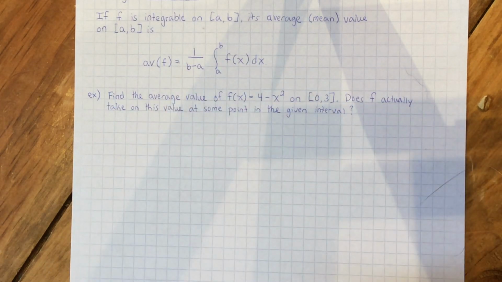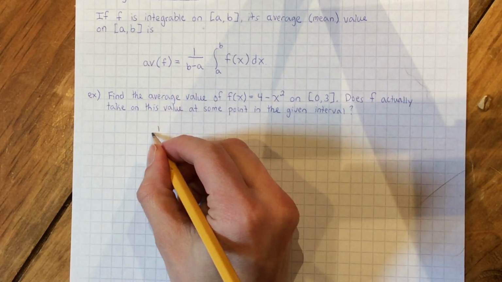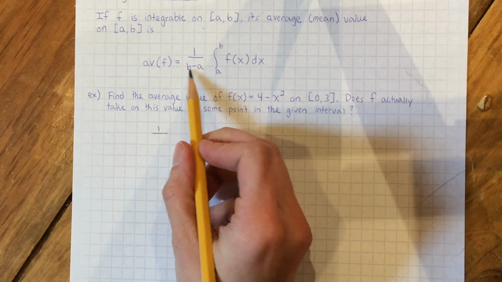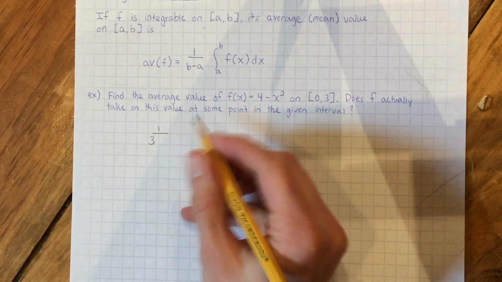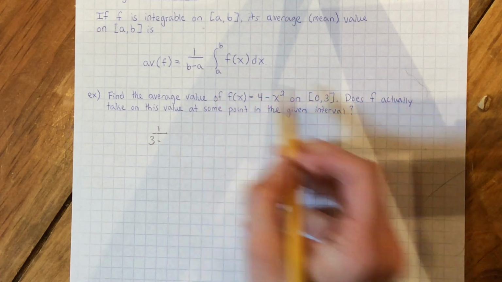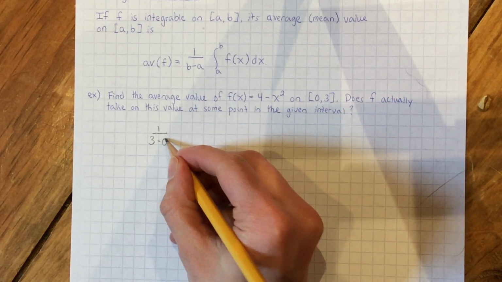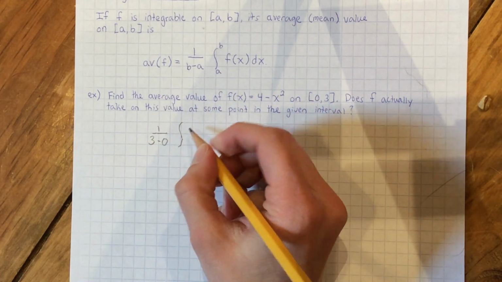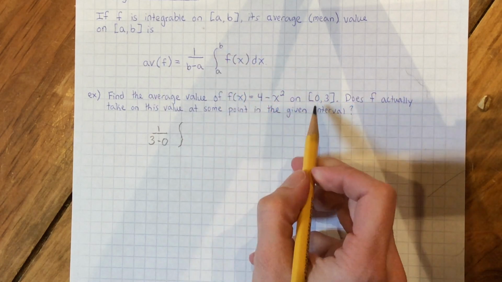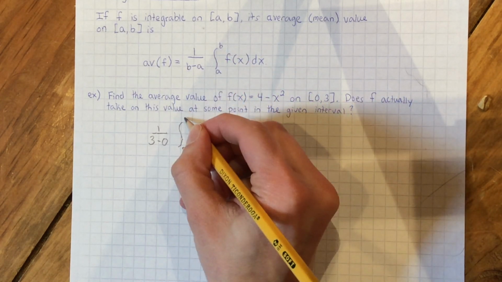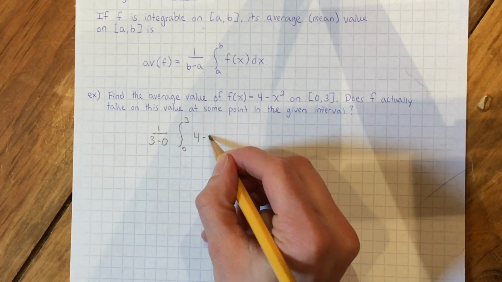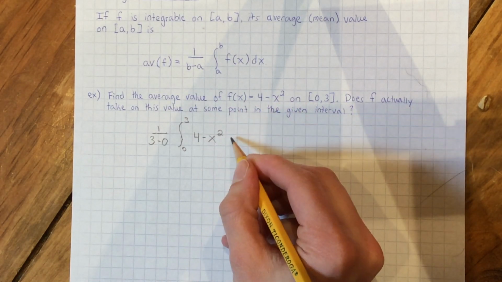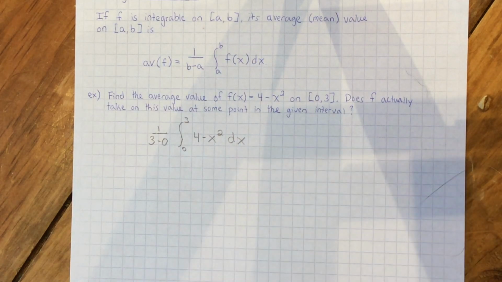So I'm going to use this formula here. 1 over b minus a. b is our upper bound, so our upper bound here is 3, minus a, which is our lower bound, so minus 0, times the integral of a to b, so 0 to 3, f of x. Our f of x is 4 minus x squared dx.